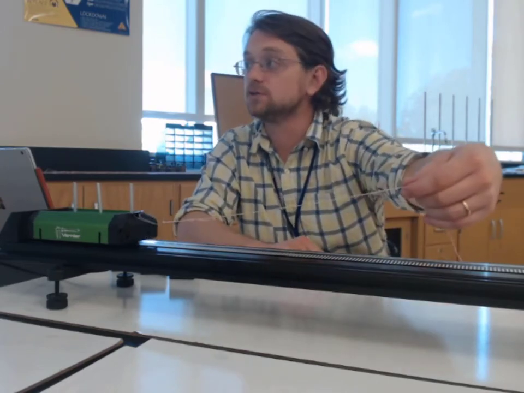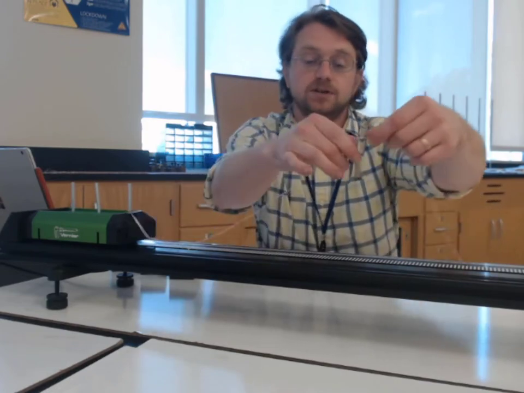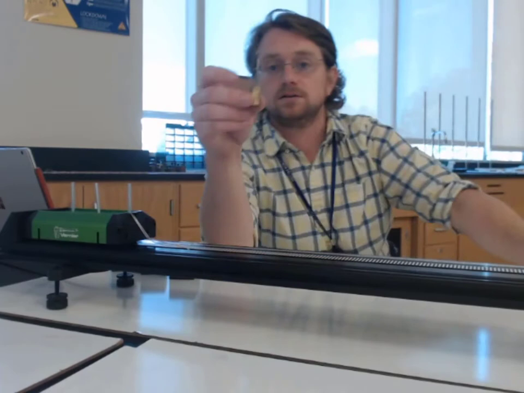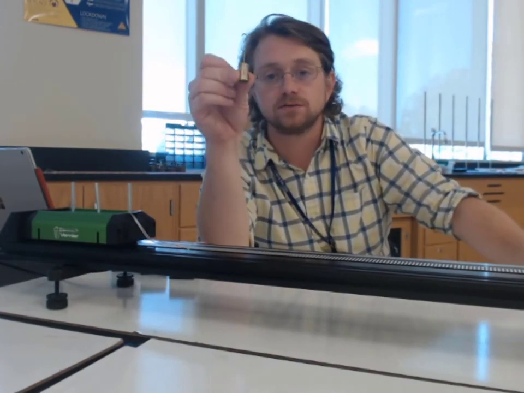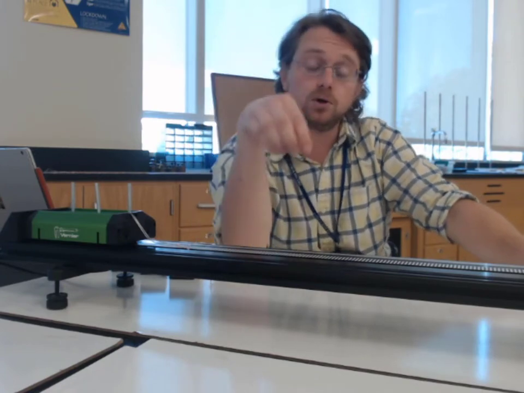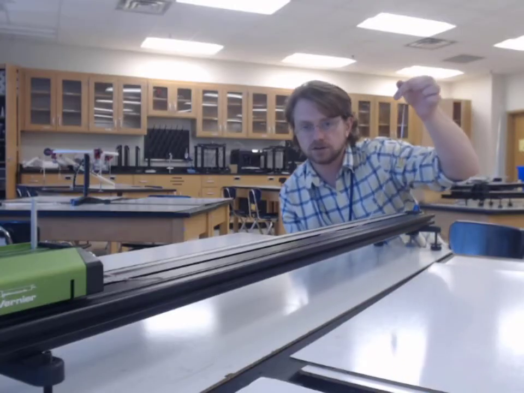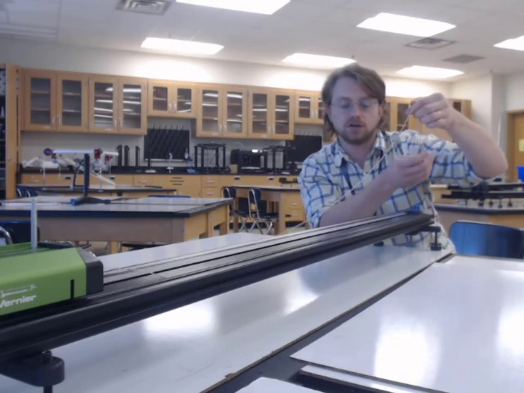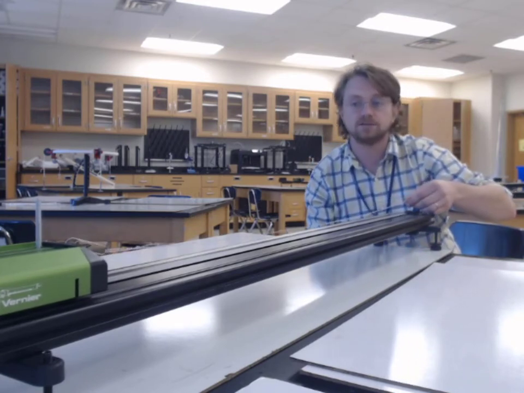We're going to have a string, as you can see here, that's attached to one end of our cart. And at the other end of the string, we will have a little weight, this guy right here. And we're going to hang this little weight over the edge of the table over a pulley. You can see over here I have the weight that's going to be attached to our string to the other end of the cart. And I'm just going to place that over the pulley at the end of the table.